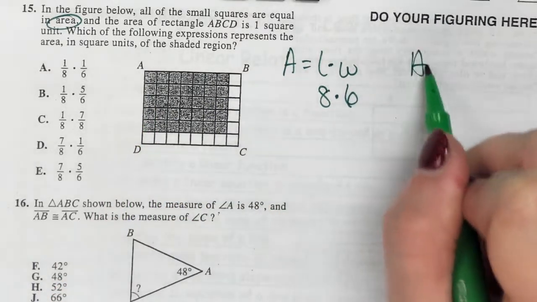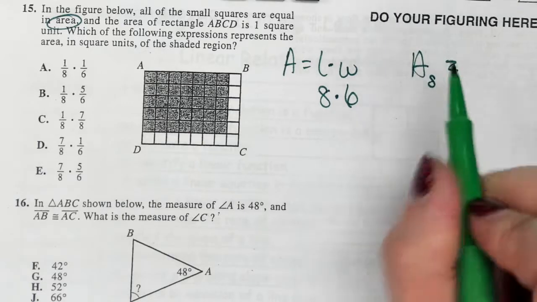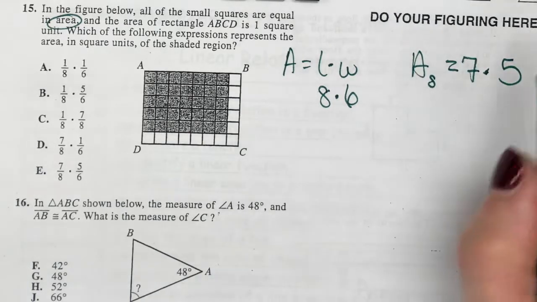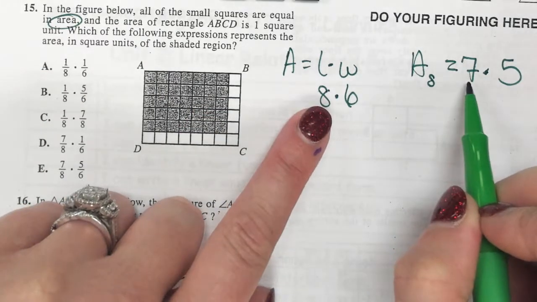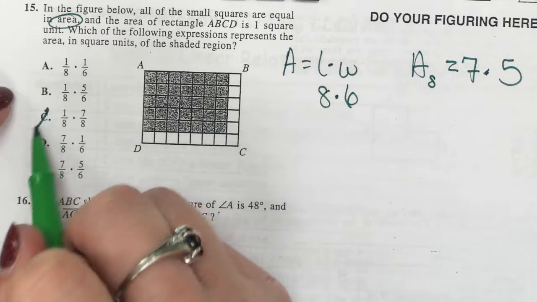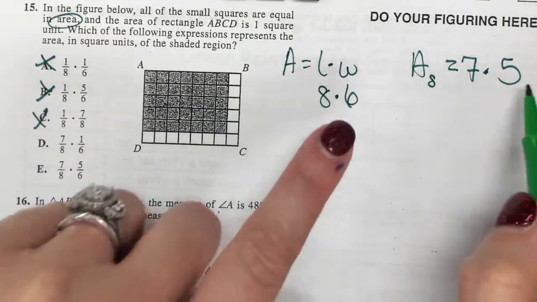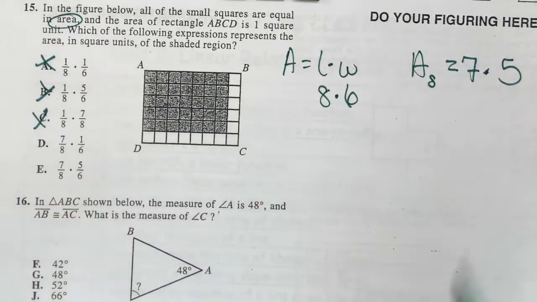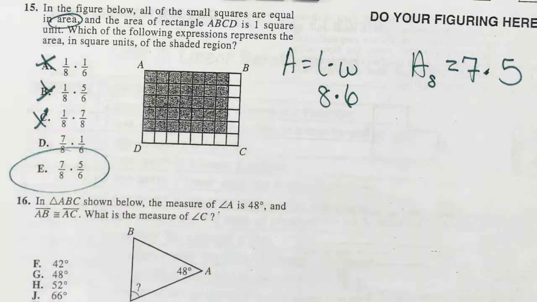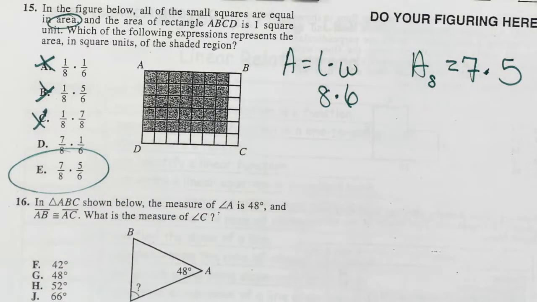All right, what about the shaded one? 7 and then 5. Okay, so do you see how they're matching these up? 7 and 8. Do you see one that has 7 and 8? D and E, right? And then what's the other one that matches up? 5 and 6. So which one is it? Which one? E. There you go. Okay? Pretty easy problem. All you got to do is know area.